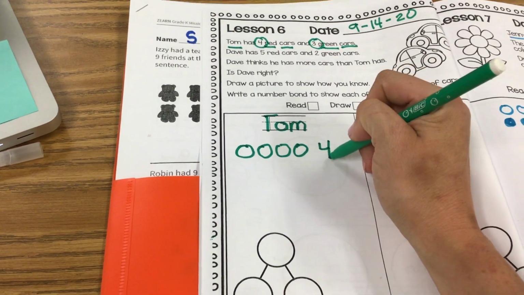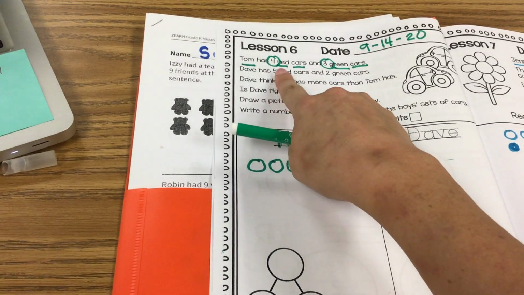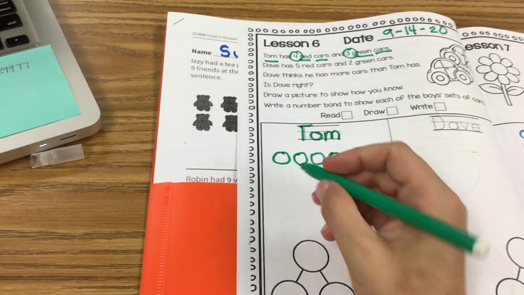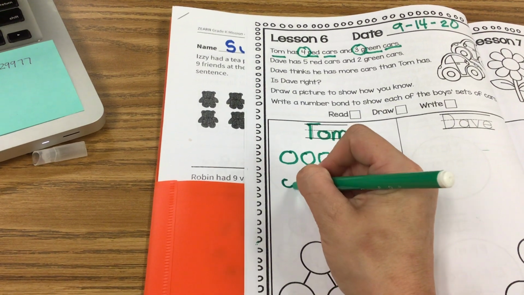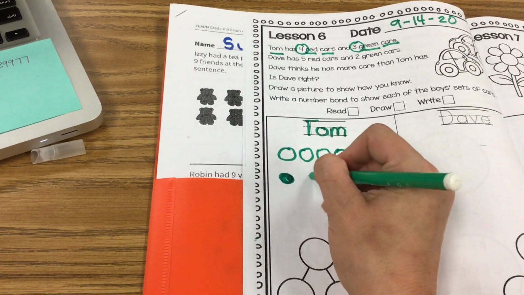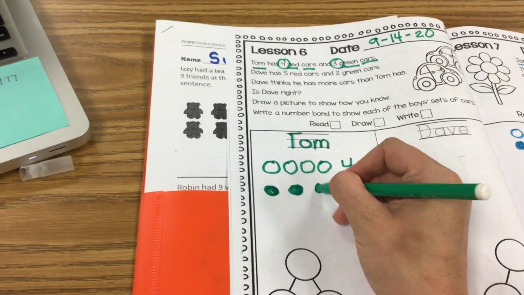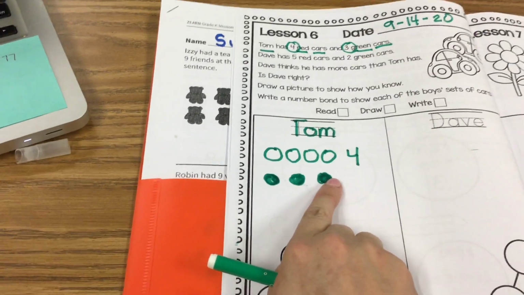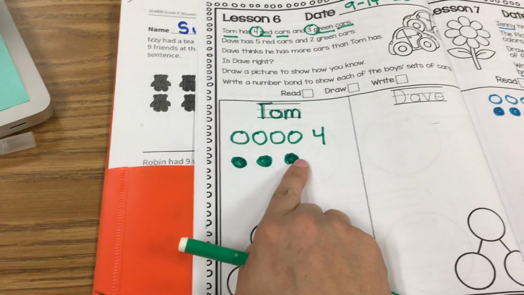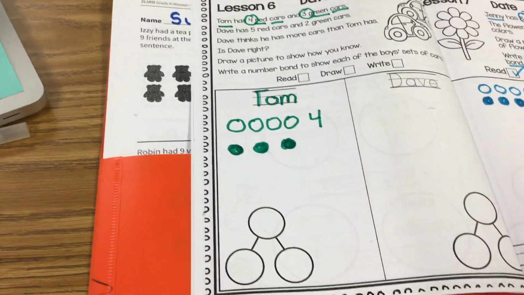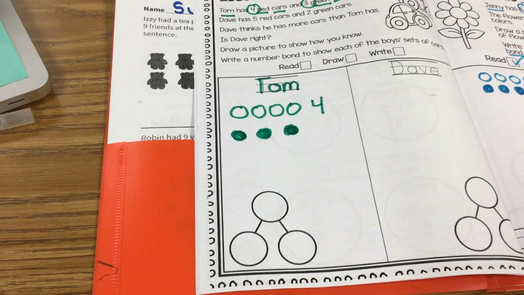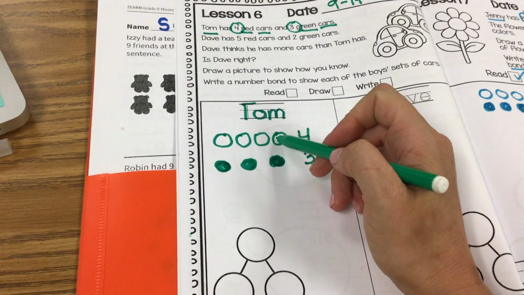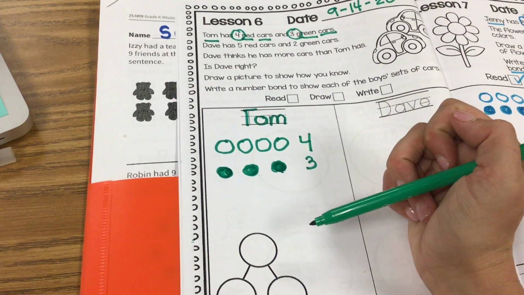So we see 4. But Tom also has what? 3 green cars. Okay, so we're going to go here. And now underneath, to keep it organized, we're going to do 1, 2, 3 colored in dots. Okay, we always do our colored in dots second because that lets us know how many we added on. Okay, pause your video until yours looks like mine. Now you're ready. Okay, 1, 2, 3, put your label. So he had 4 and he had 3.